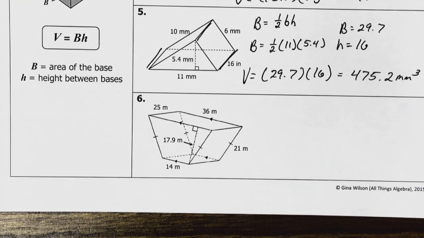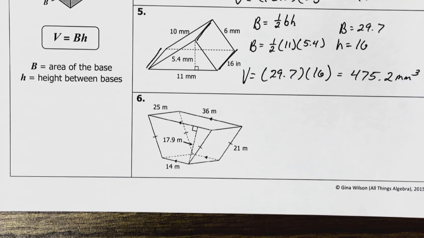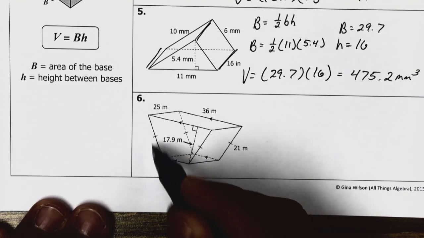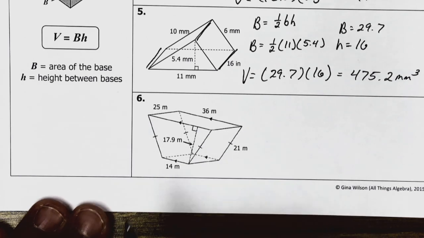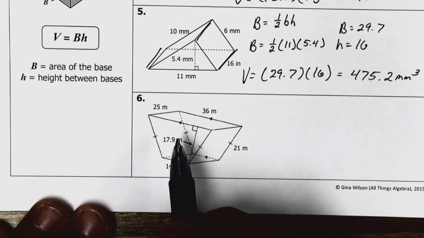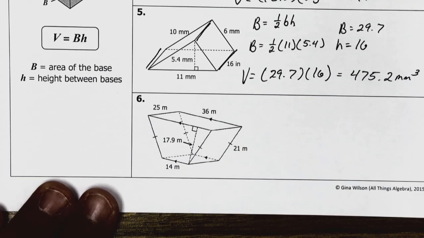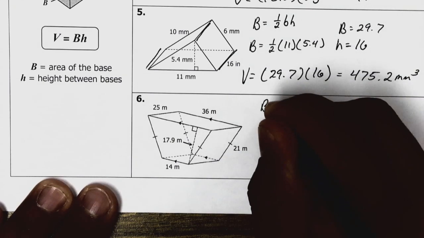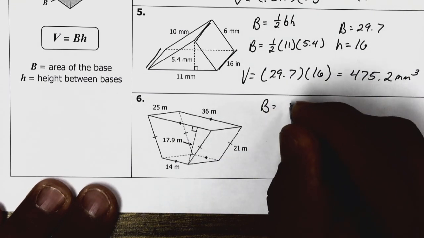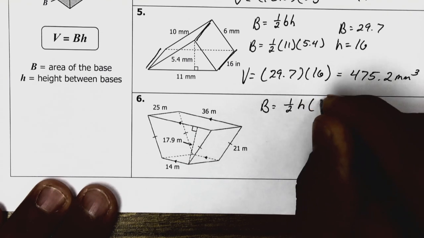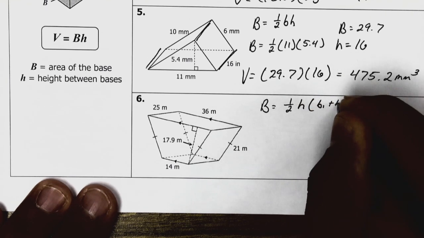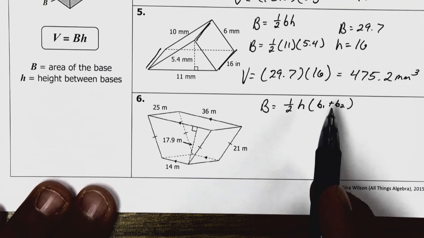All right. So now this is a trapezoidal prism. Okay. So the bases are these trapezoids right here, and then the height is the distance between the trapezoids. All right. So first, let's get the base. So it's a trapezoid. So the trapezoid formula is 1/2 times the height times the two bases being added together, the bases of the trapezoid, B1 and B2.